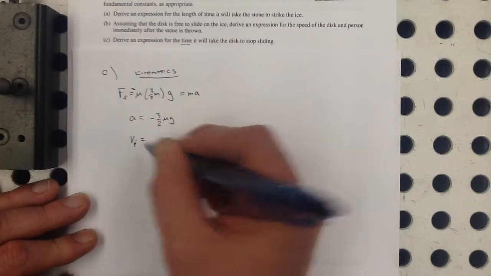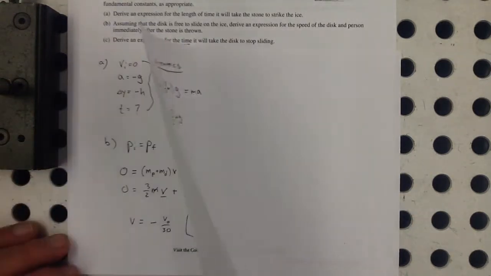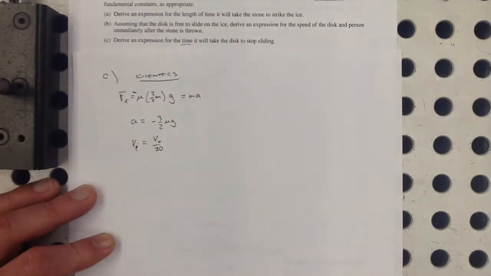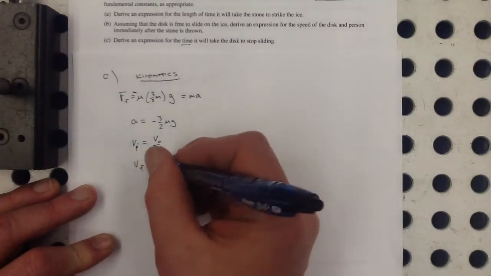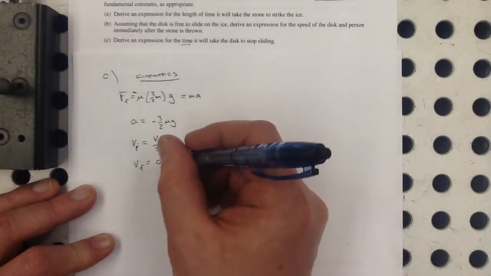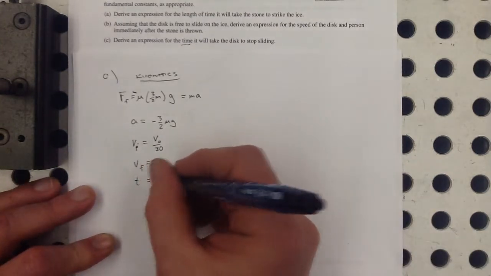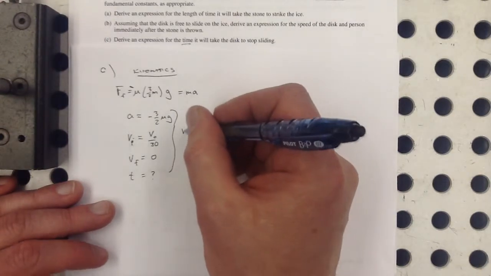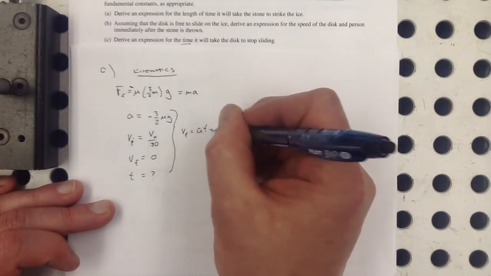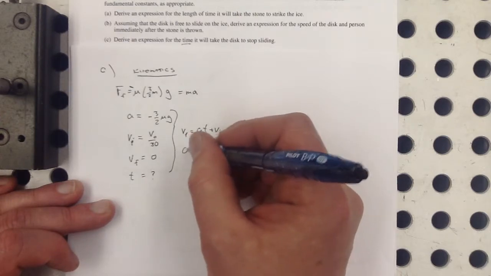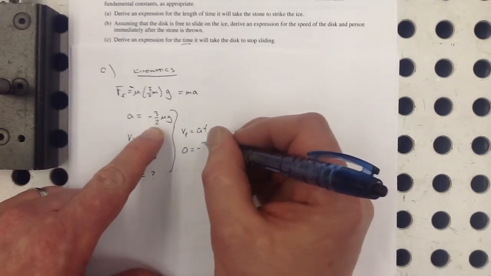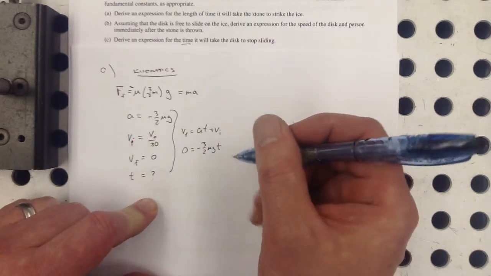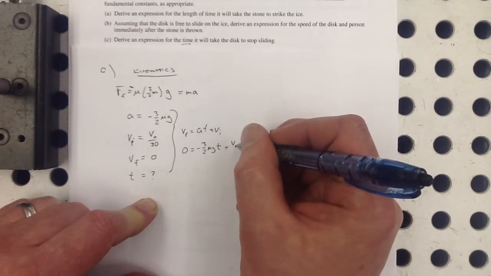The initial velocity, sorry, I don't want to call it v sub 0, that's something else. The initial velocity is what we just found. That's v sub 0 over 30. The final velocity, we want to know about it coming to rest. That's 0, and we're trying to find time. So that leads me to the equation Vf equals At plus Vi. So Vf is equal to A t, that we're trying to solve for, plus Vi.